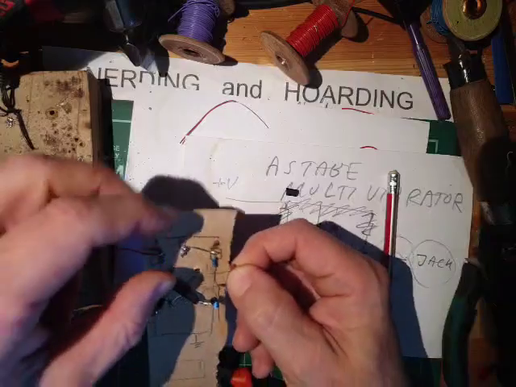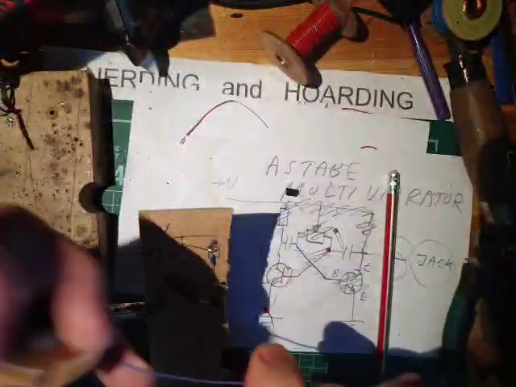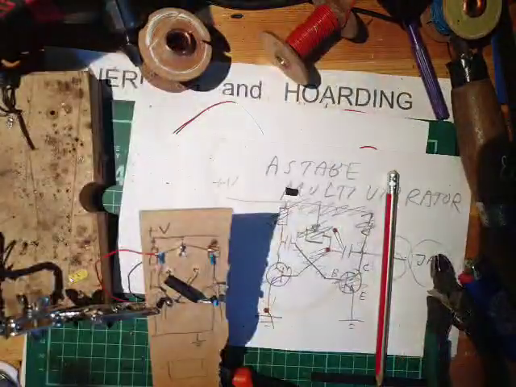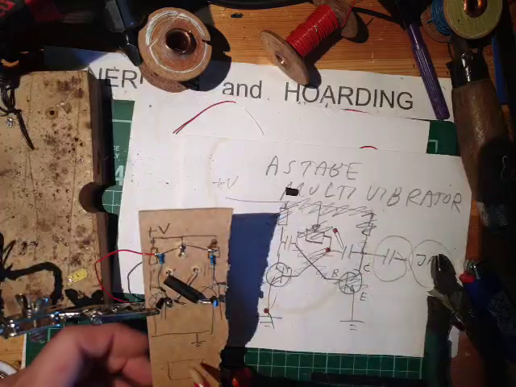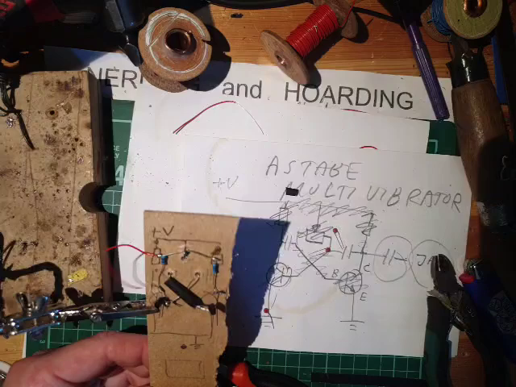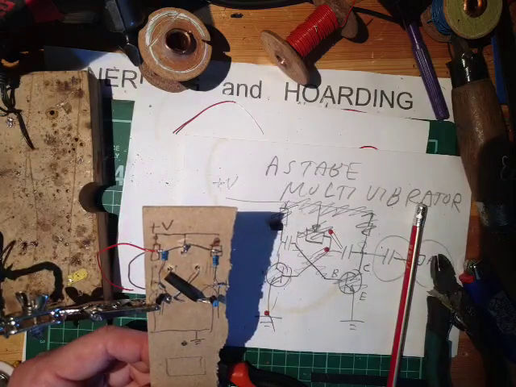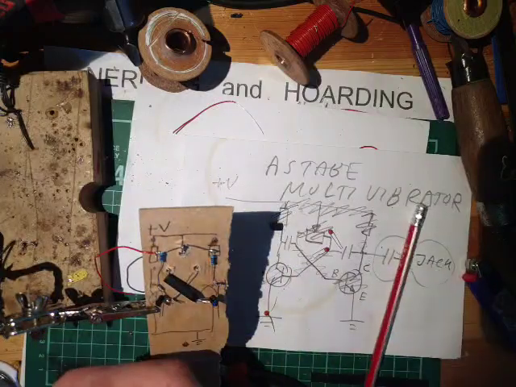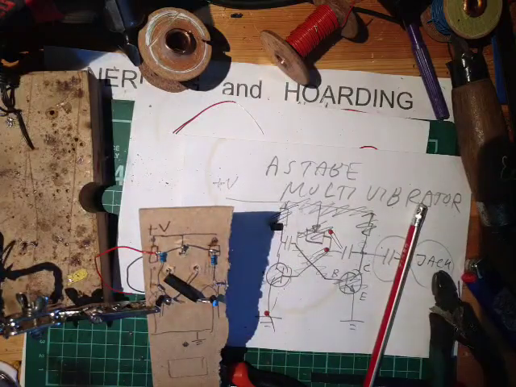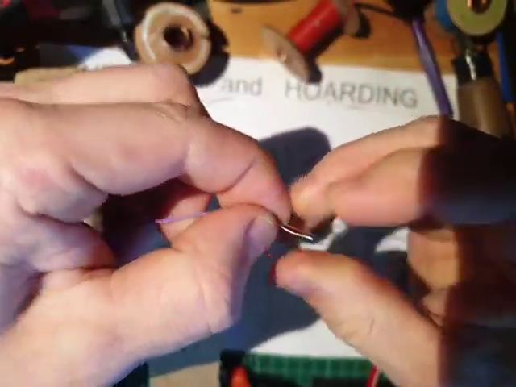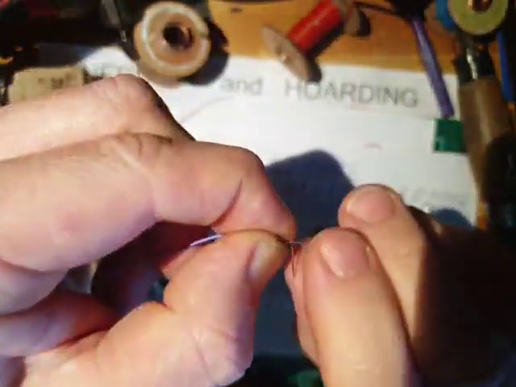So first thing I do is take a wire and decide where I want the output jack to go. So I want it to go right here, right there. So then I need a wire from here to there. And this is a little bit too long, but it doesn't matter too much. And I take this very small capacitor.